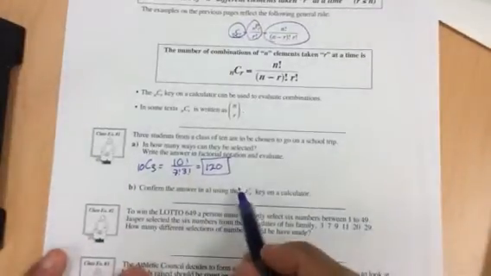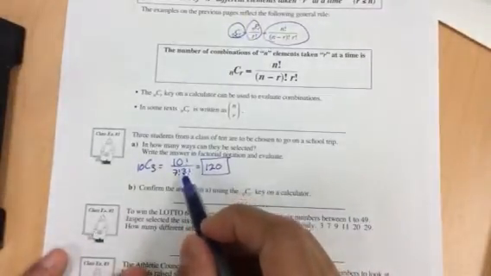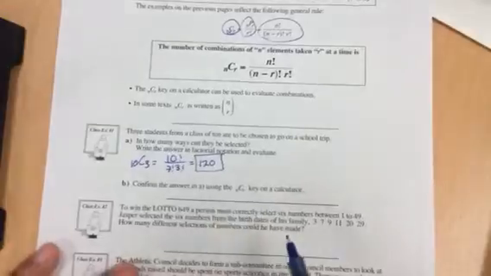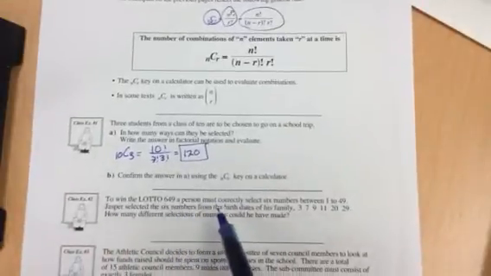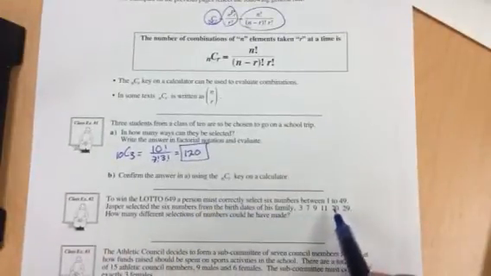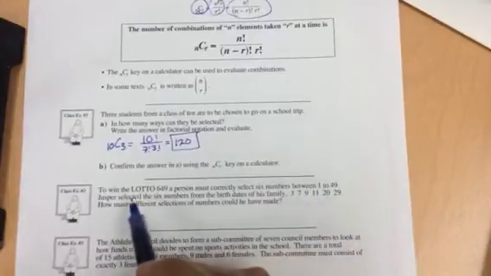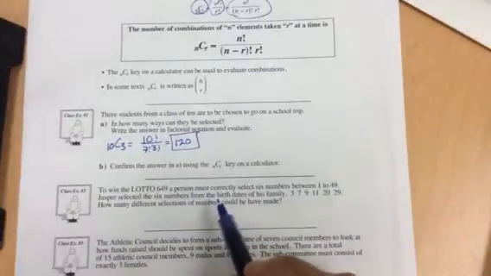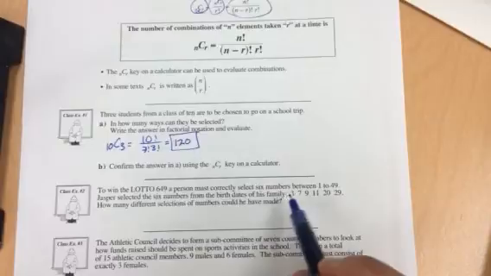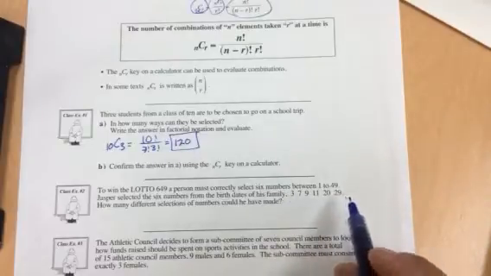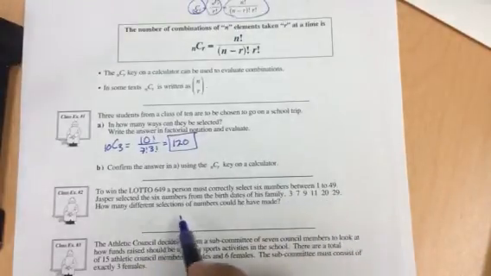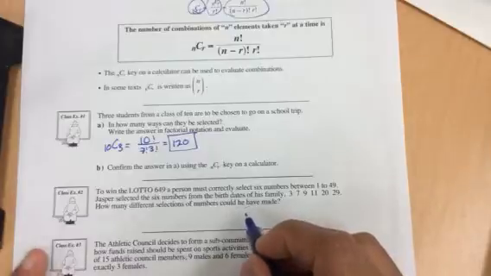All right, and so I already kind of did that, and so what you should do is plug it back in like this. Now, number 2, to win the Lotto 649, a person must correctly select 6 numbers between 1 to 49. Jasper selected the 6 numbers from the birth dates of his family: 3, 7, 9, 11, 20, and 29. So how many different selections of numbers could he have made?